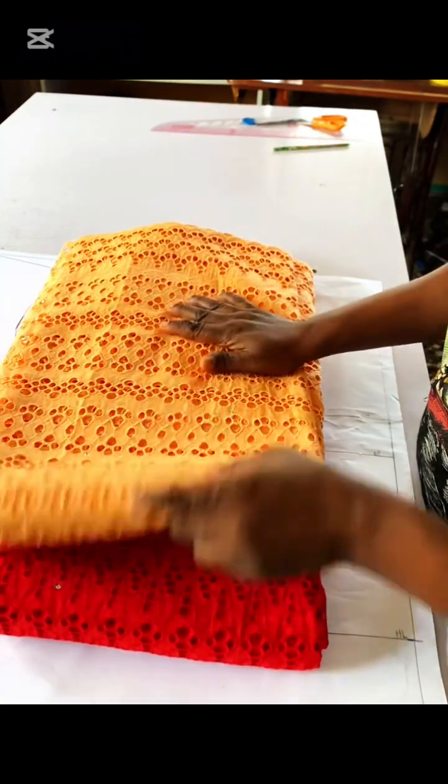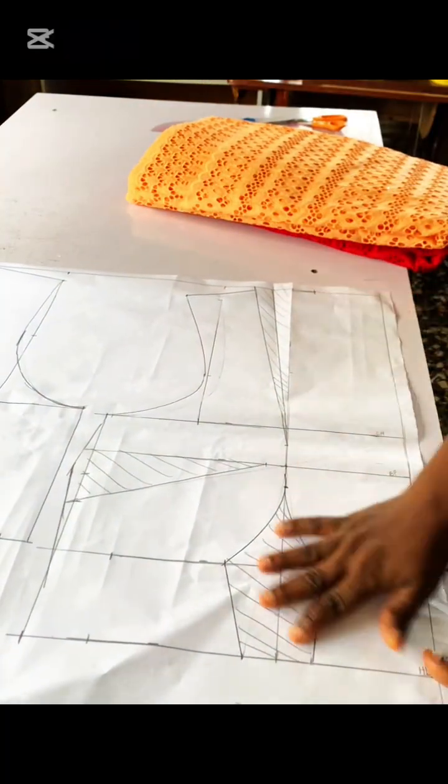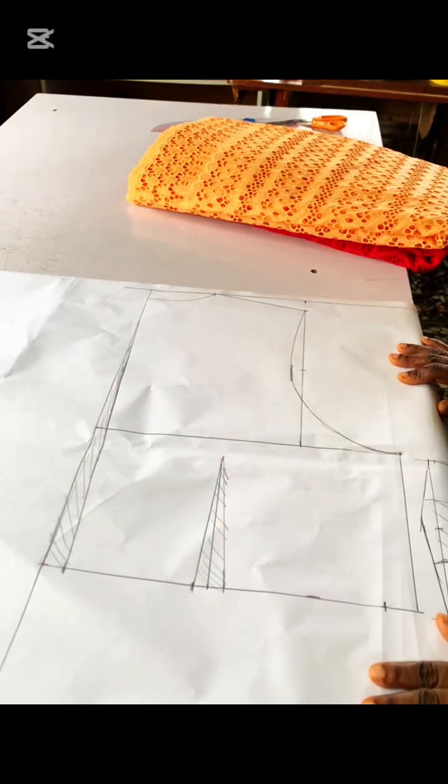And I have my fabrics here. I'm mixing these two fabrics and I have my contoured bodice pattern, the front and the back.